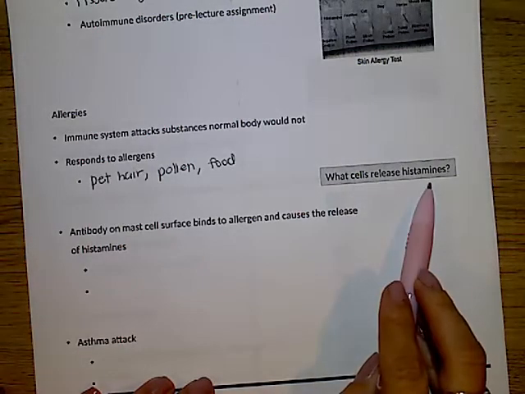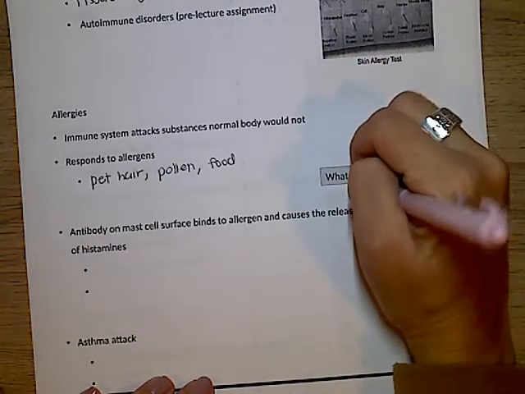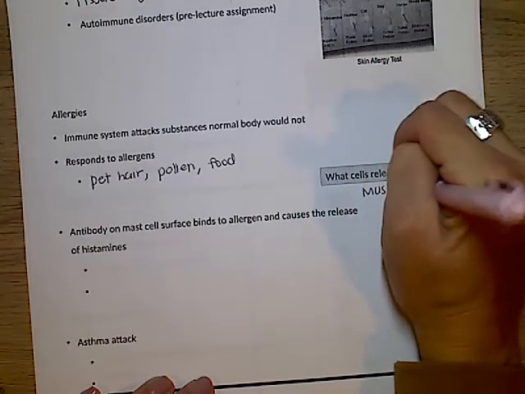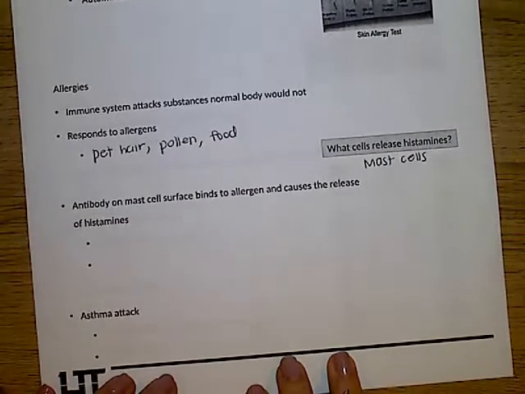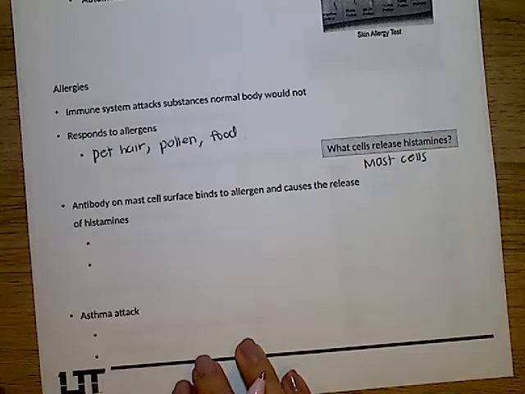So what cells release histamines? Those are going to be the mast cells. And the antibody on the mast cell surface binds to the allergen and causes that release of histamines.